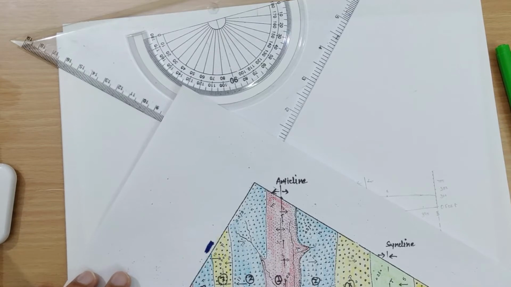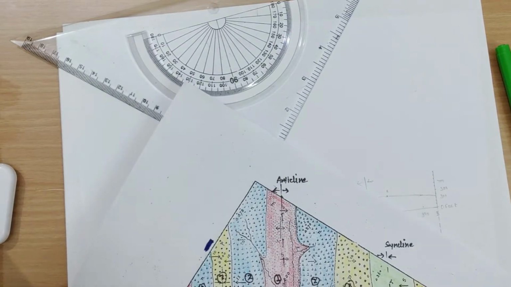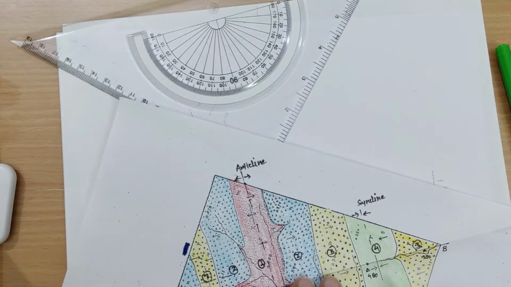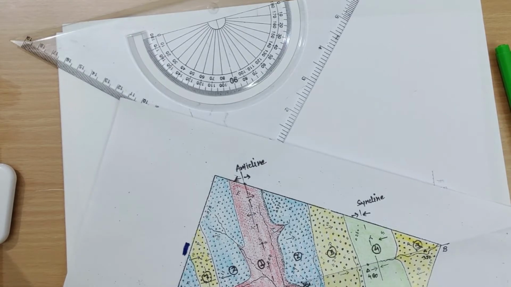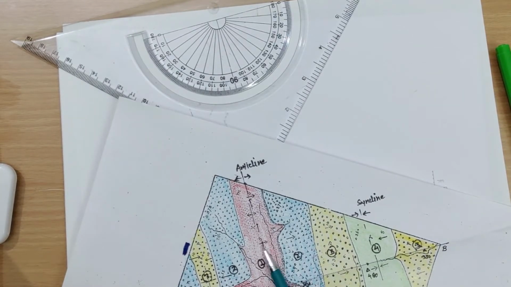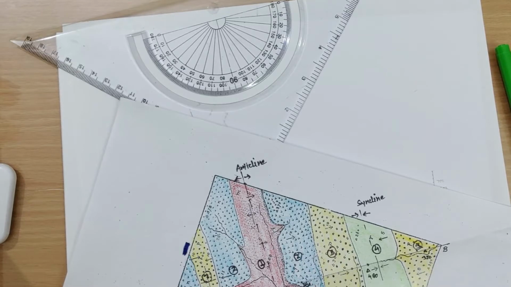And we can see the beds over here, they are also dipping 5 degree. This one, this is 5 degree, this is 5 degree, and here we can see the 5 degree, 5 degree. Now we'll take roughly similar values, so let's plot them with an amount of 5 to 7 degree.